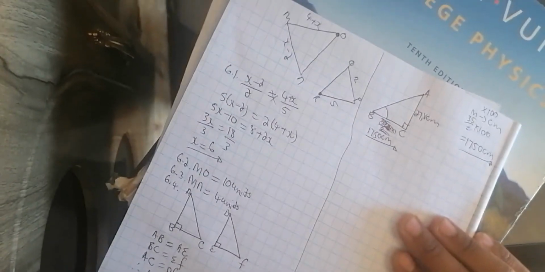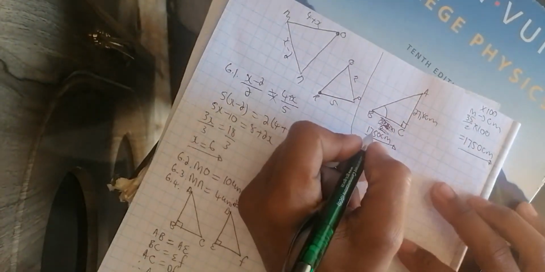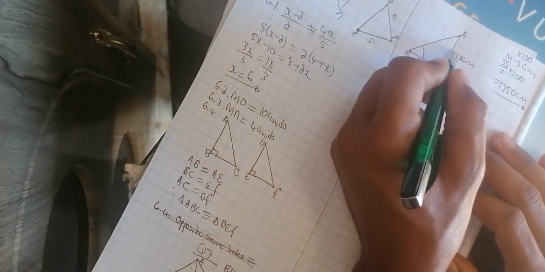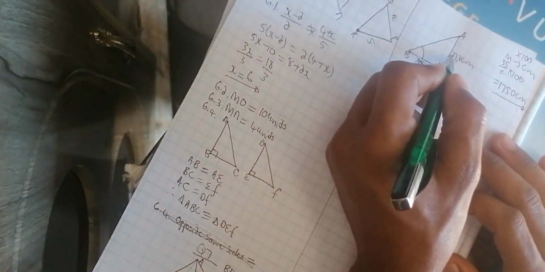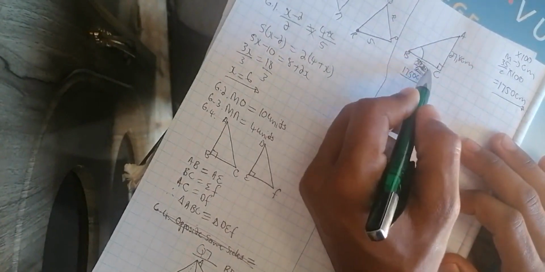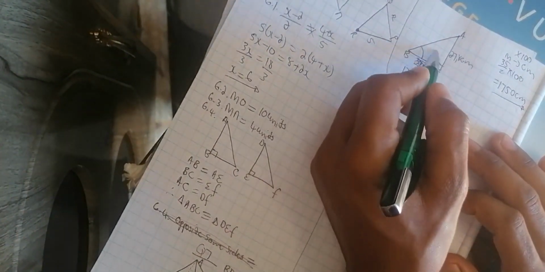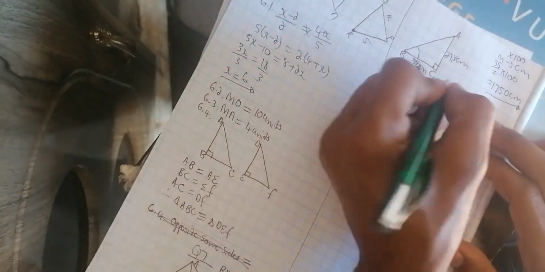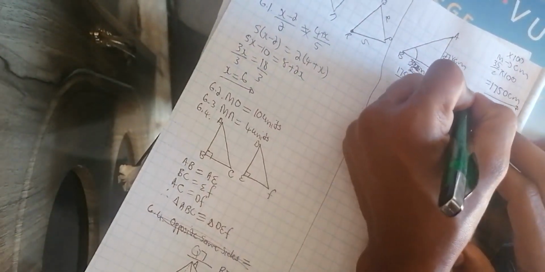Be that as it may, let's continue. Now remember what I'm looking for. I'm looking for angle B. Now that I have the opposite and the adjacent, because the hypotenuse is the side which the 90 points to, SOH CAH TOA has to be used here.